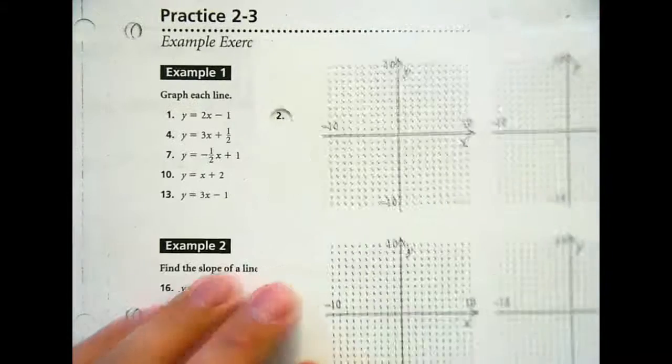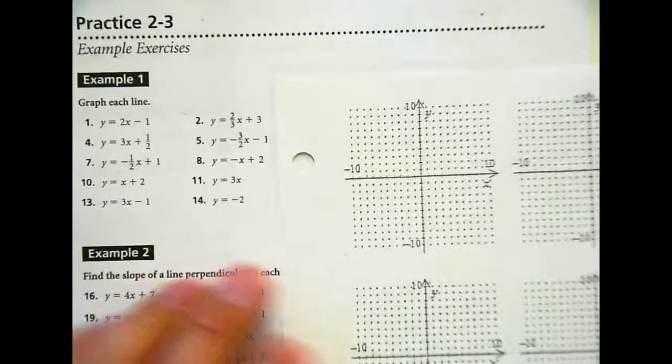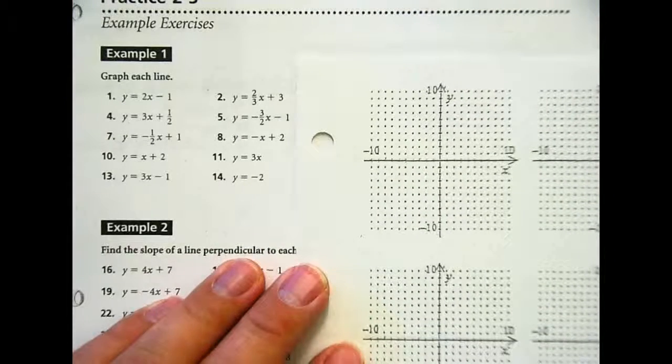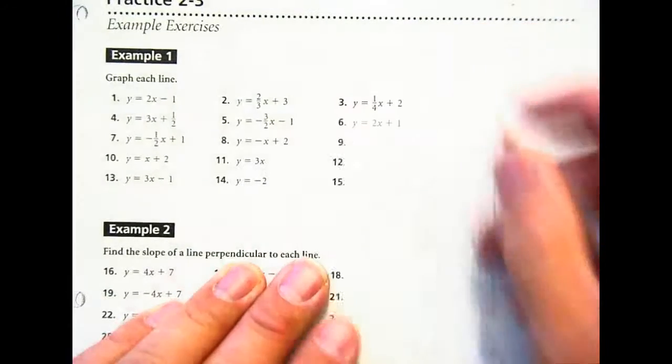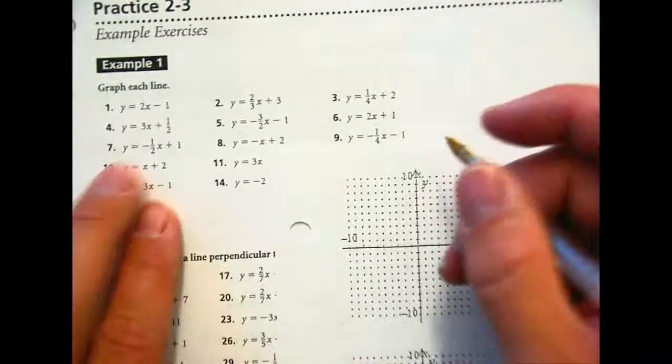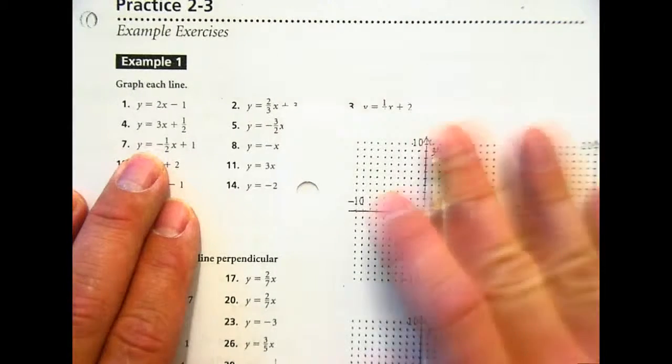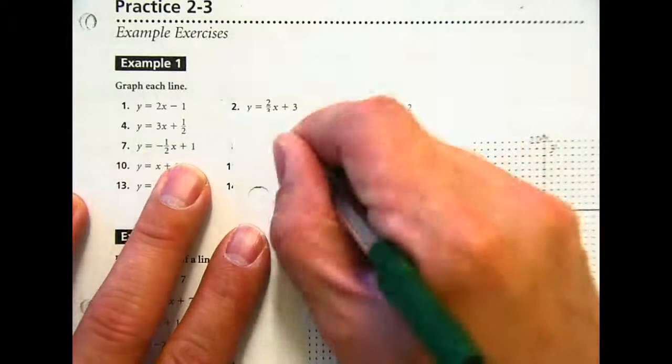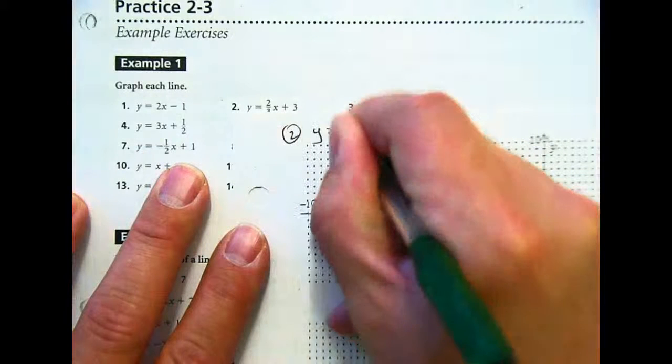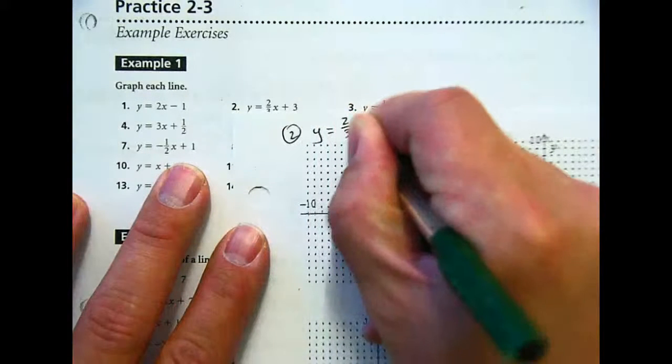If I can make a quick comment about 2 problems, like starting on number 1 and 2. I know you didn't have to do number 1, so let's do, say, 2 and 4. So number 2, y equals 2/3 x plus 3.